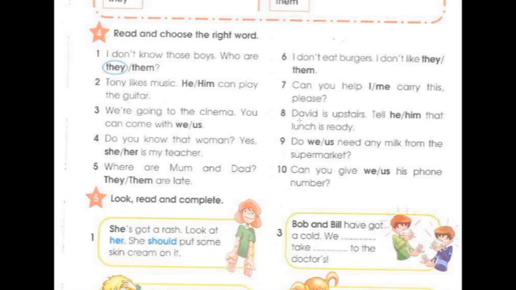Number 8. David is upstairs. Tell him that lunch is ready.